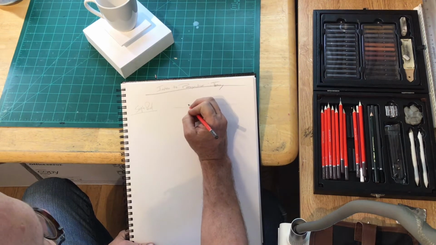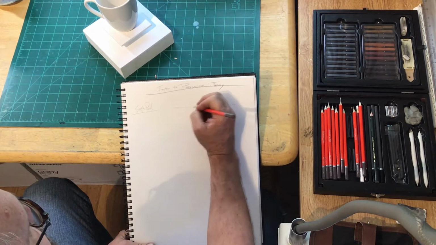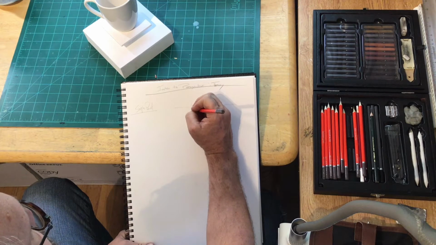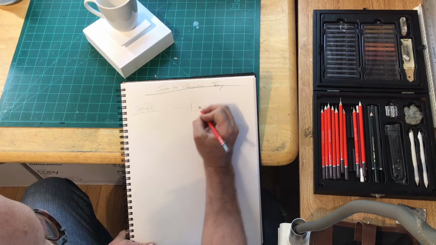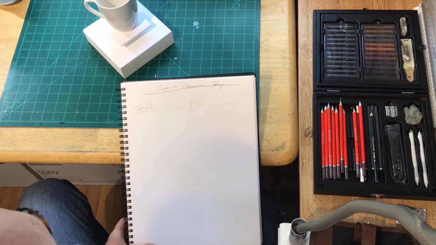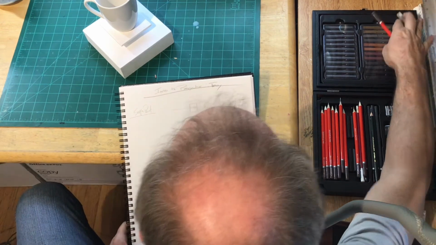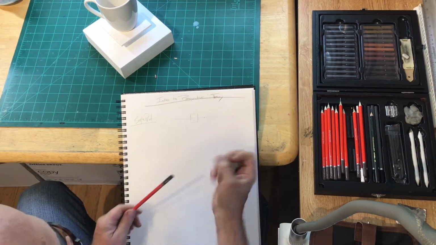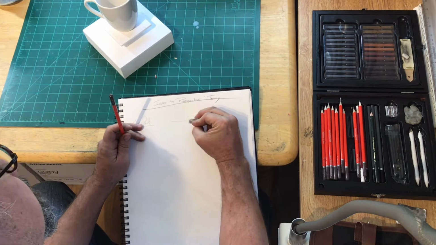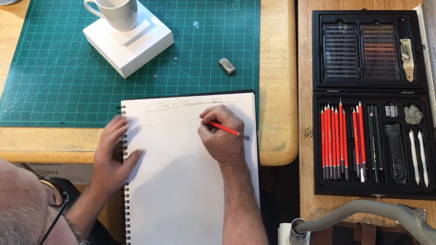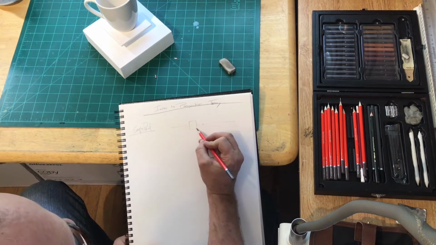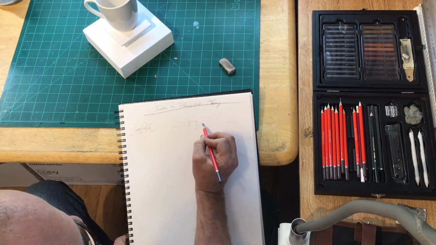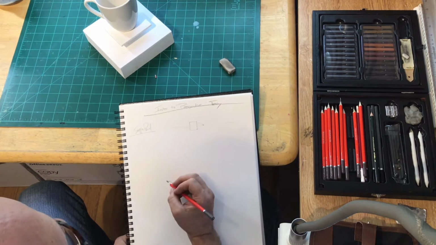So let's begin with just a box in single point perspective at eye level. Just like this, just a goofy little box. So I can loosely draw a rectangle here, or a square for now. And from these two corners, I'm going to draw a line connecting them back to my vanishing point.